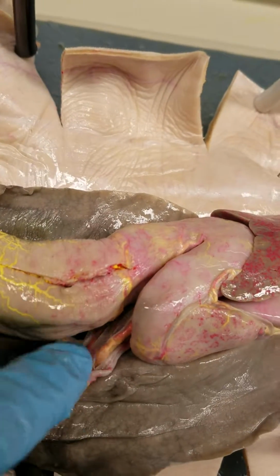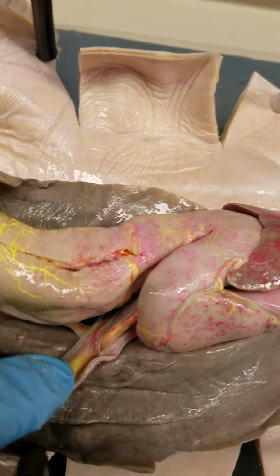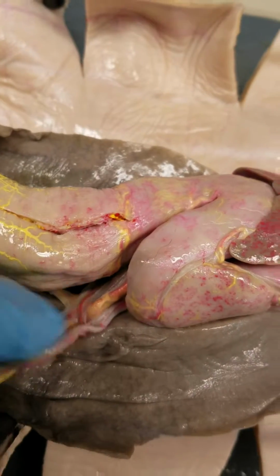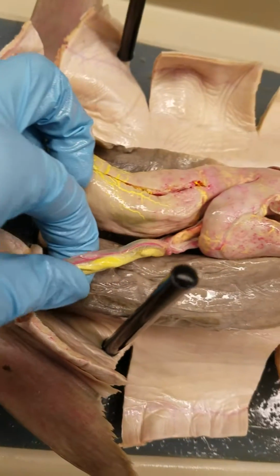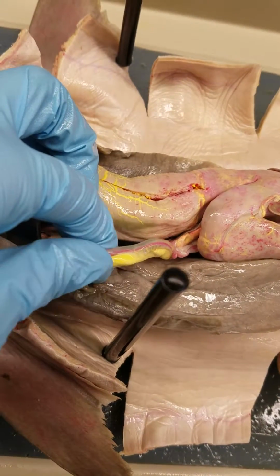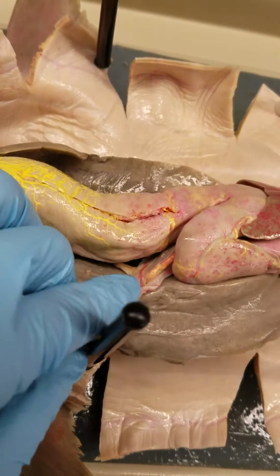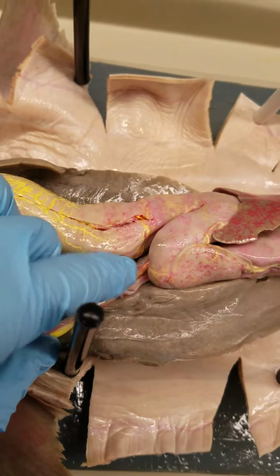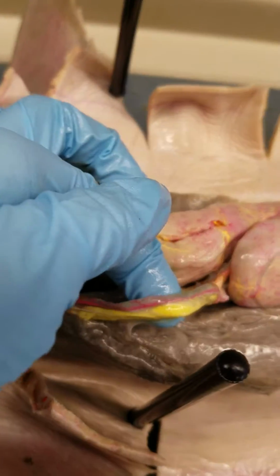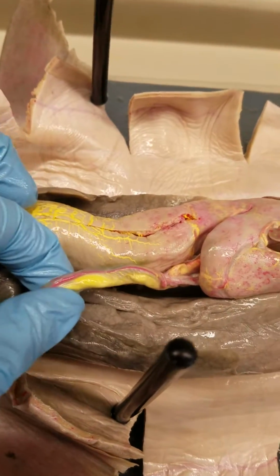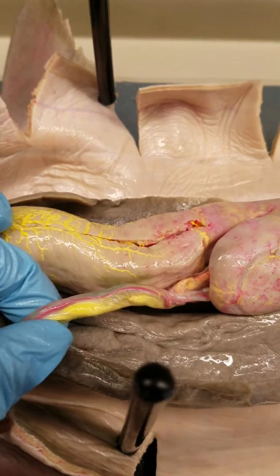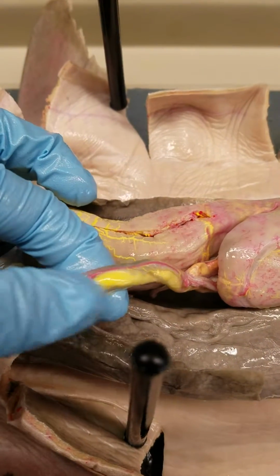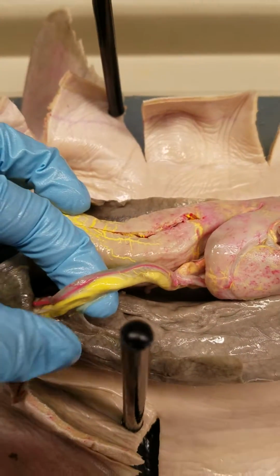Then moving down to this intersection here, that's going to be your hepatoduodenal ligament here. So up here, enveloping it is going to be your gastrohepatoduodenal ligament, and then down here is just going to be your hepatoduodenal ligament. Then this yellow structure in this bundle is going to be your hepatic portal vein, this yellow thing here.